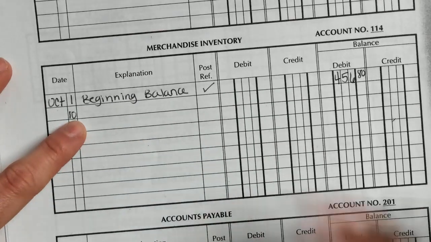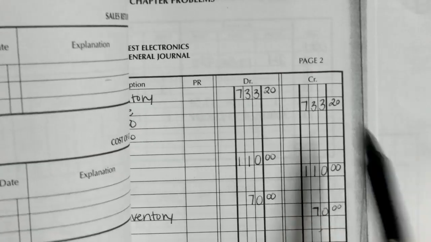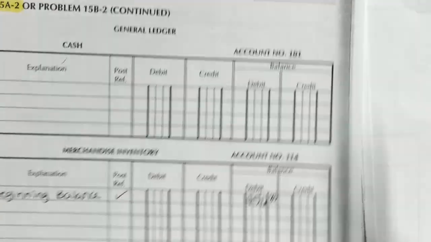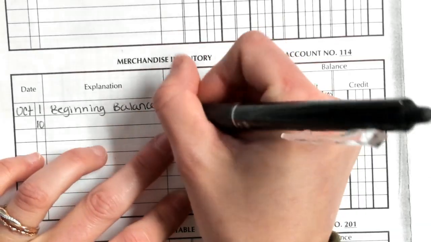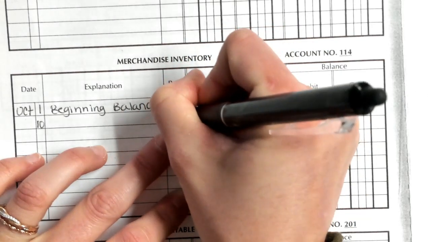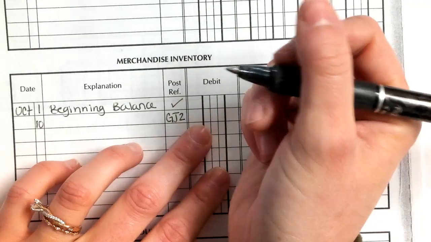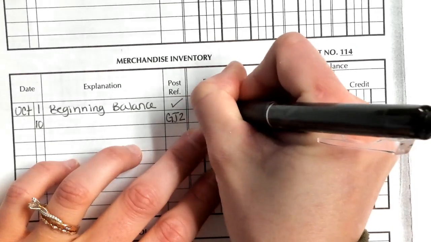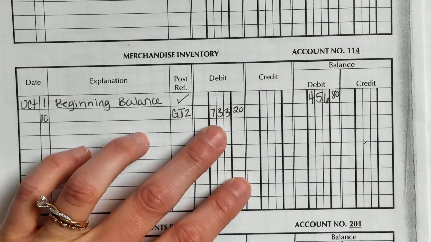So make sure you have your date. We are on page 2. If you notice here at the top of your journal, it says page 2. So that's your post-reference numbers, always general journal 2. And we had debited this account $733.20. Are these skinnier lines than normal?